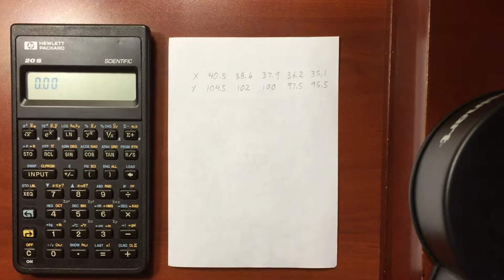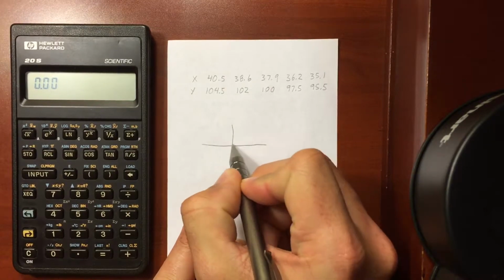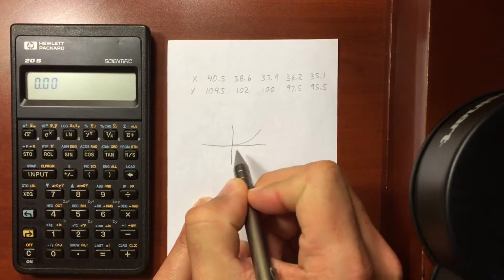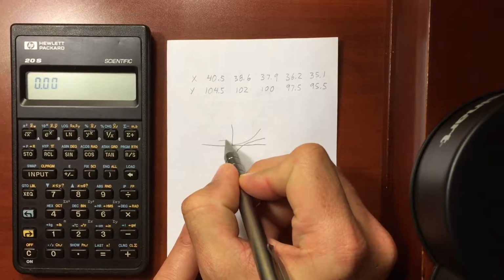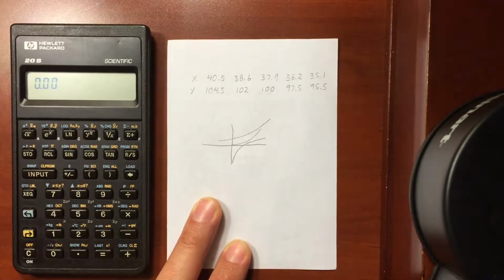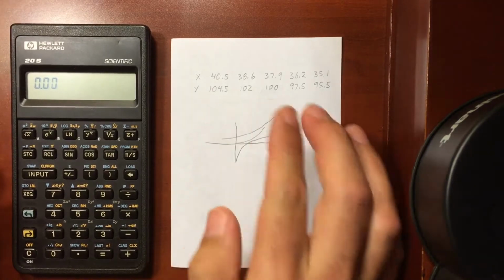So the last of the built-in programs to talk about is the curve fitting. There's three types of curve fitting in addition to the linear regression that you can do. Those are the power, the exponential, and the logarithmic curve fit. Just as a reminder, a power curve would look something like that. A logarithmic would look something like this, and an exponential would be like that. Something along those lines.